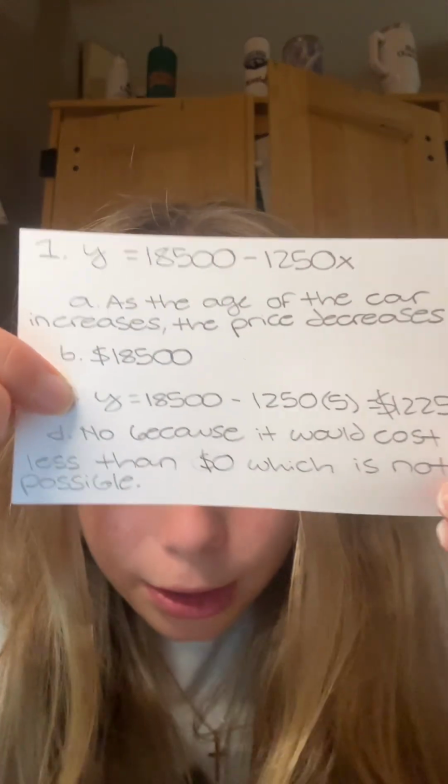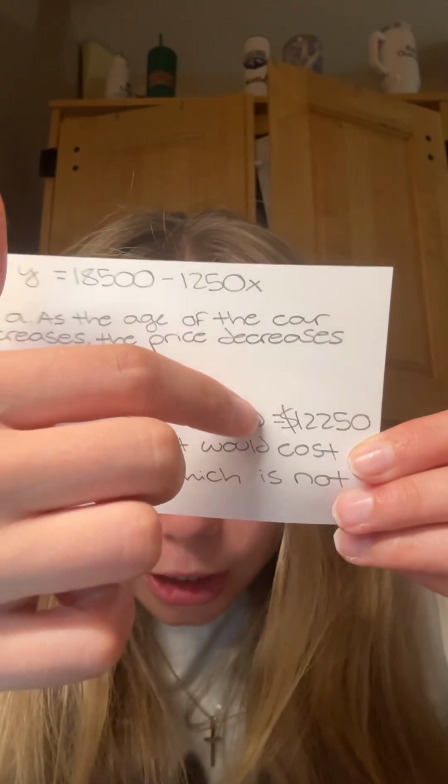And then for 3, instead of putting a 0, you would just plug in a 5 instead, and that equals, as you can see on my little C thing right here, you just plug in 5 right here, and that is going to get you $12,250.